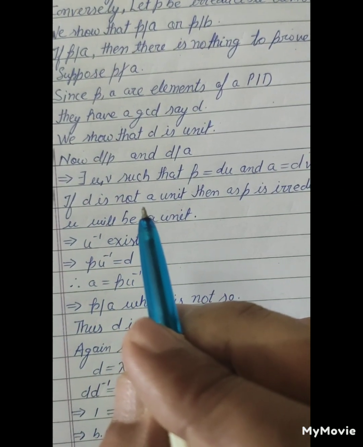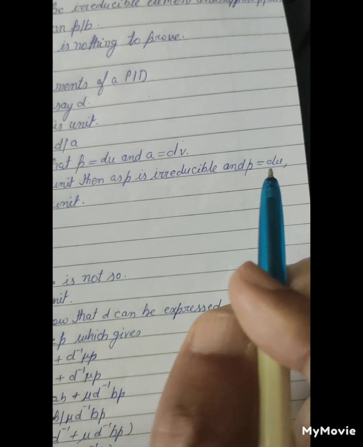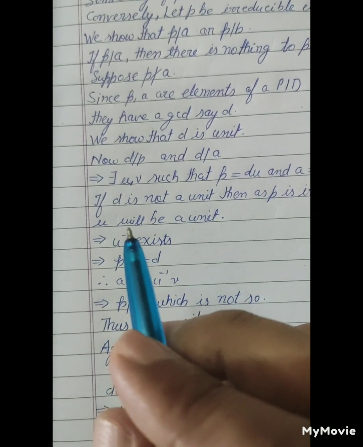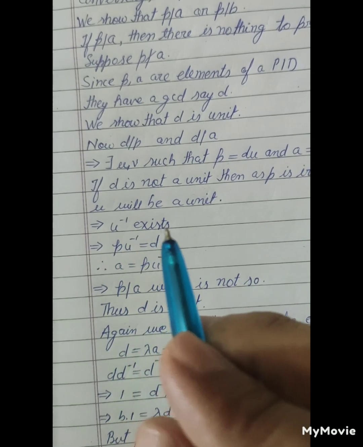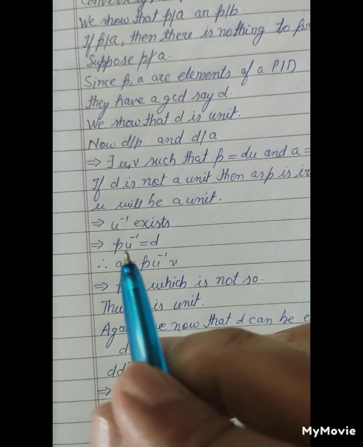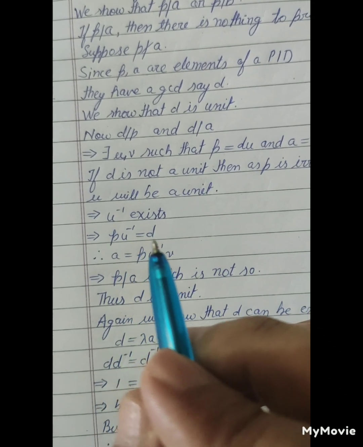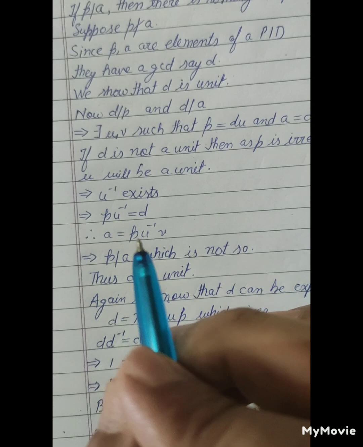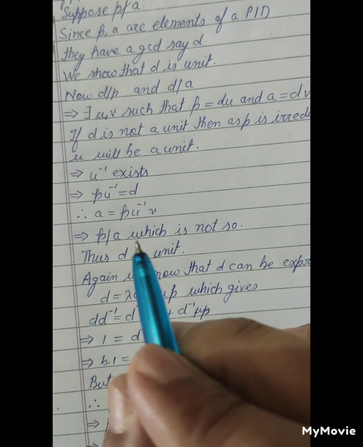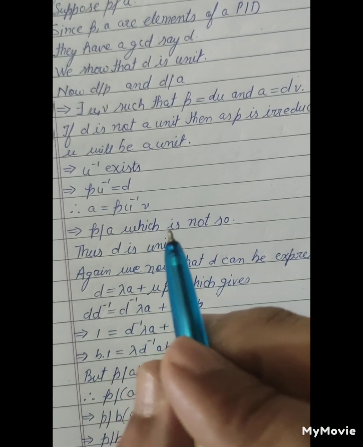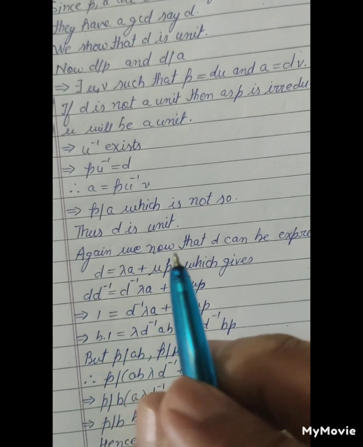If D is not a unit, then as P is irreducible, P equals DU means U will be a unit, so U inverse exists, which implies P times U inverse equals D. So A equals P U inverse V, which implies P divides A, which is not so. Thus D is a unit.